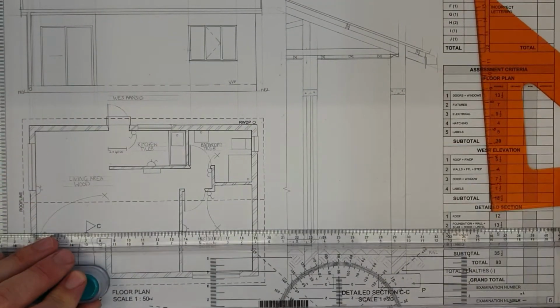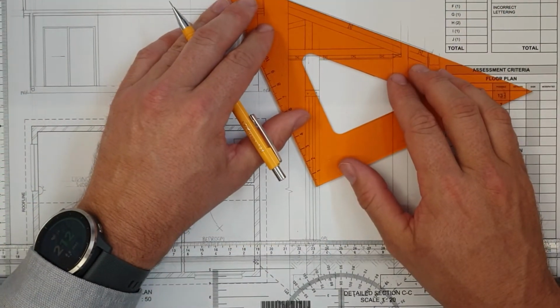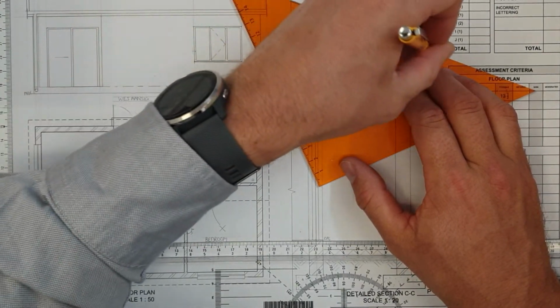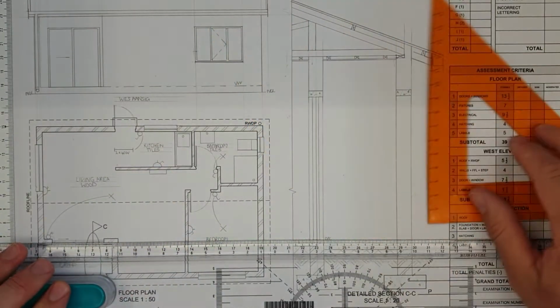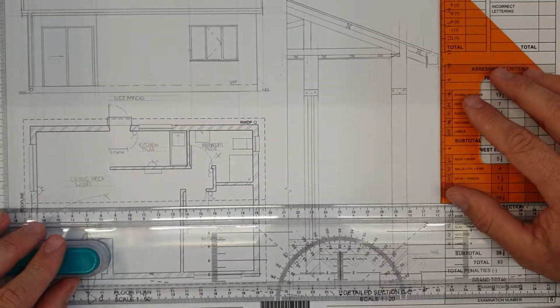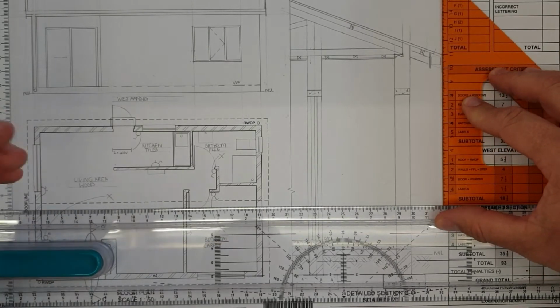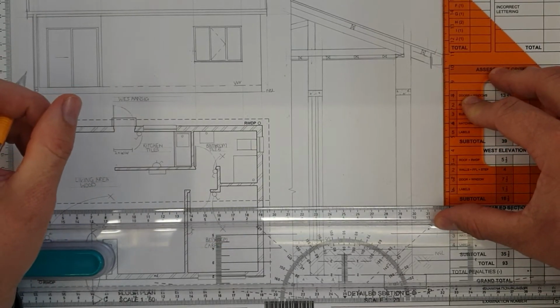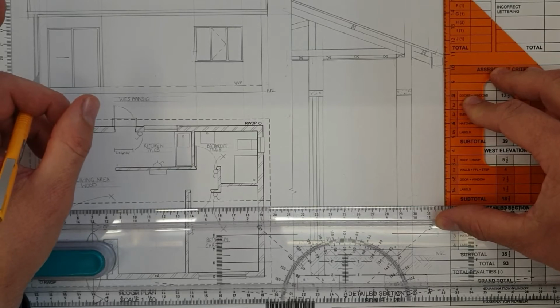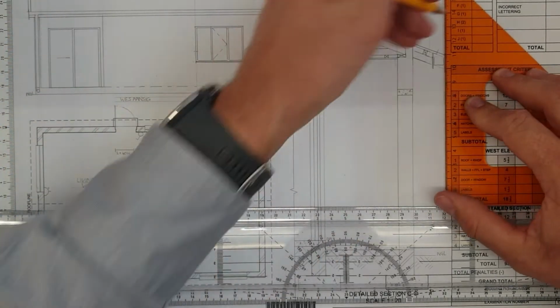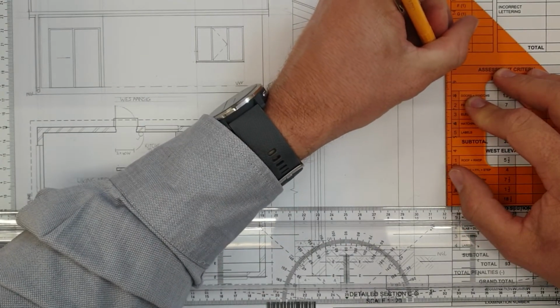So I've drawn in a construction line over there. I'm going to draw in my barge boards from the top of my roof to where it goes past 1 millimeter from the gutter, and then its thickness, I said it was, let me just see there, 300, which is 15 millimeters, and that goes to that point over there.